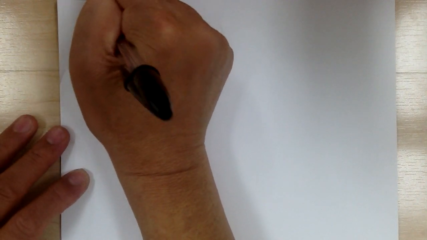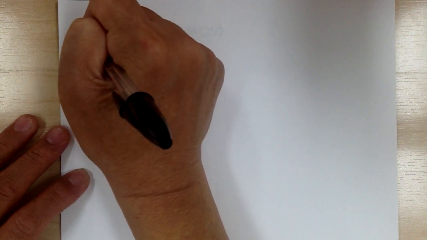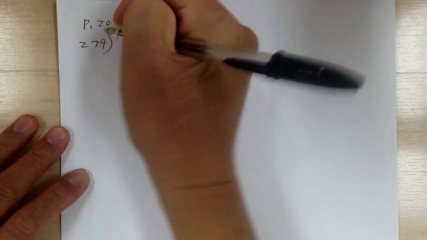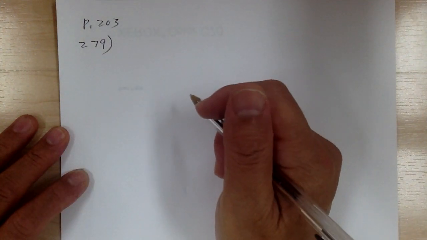Okay, let's go to 279. It says a right triangle is drawn with legs of length 3 on the x-axis and 4 on the y-axis, lying along the positive part of the coordinate axis. Find the coordinate of the midpoint of the hypotenuse.